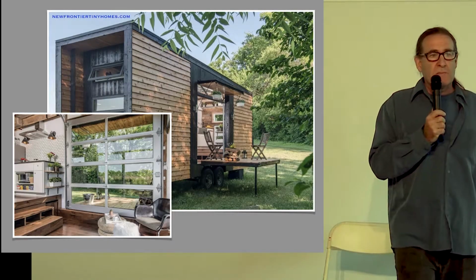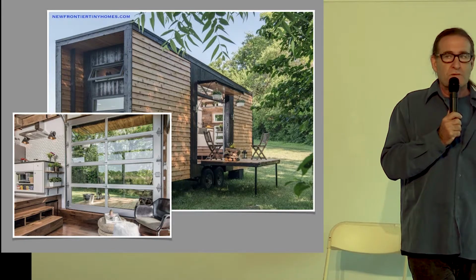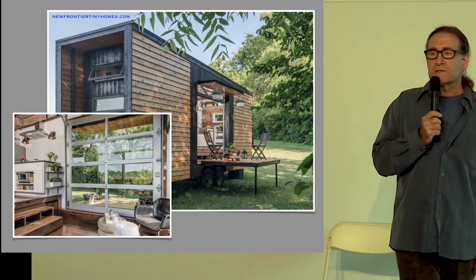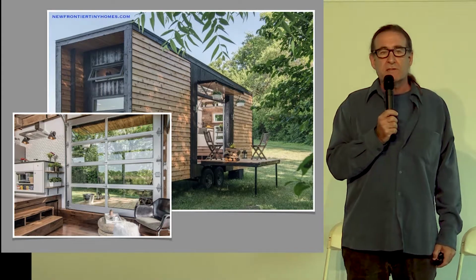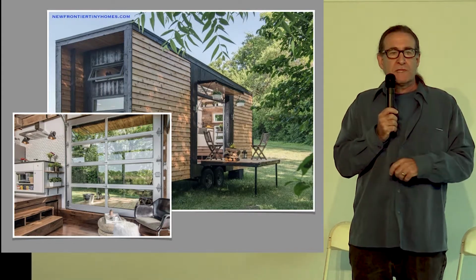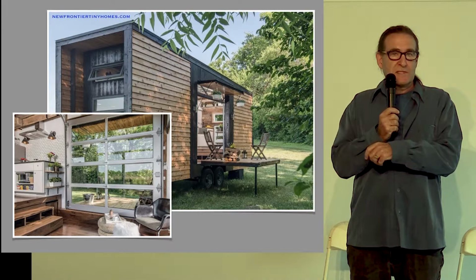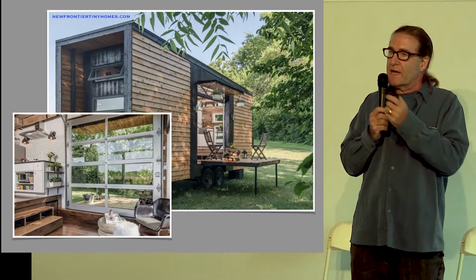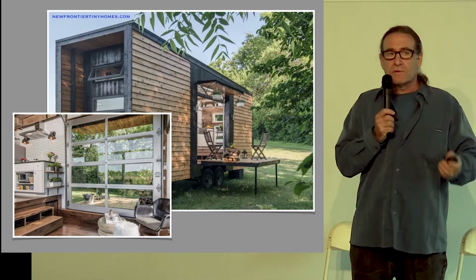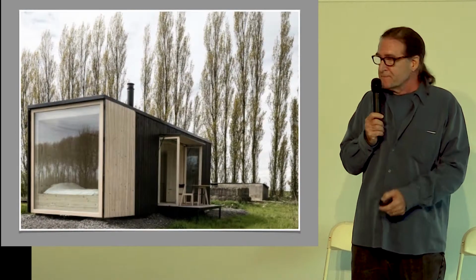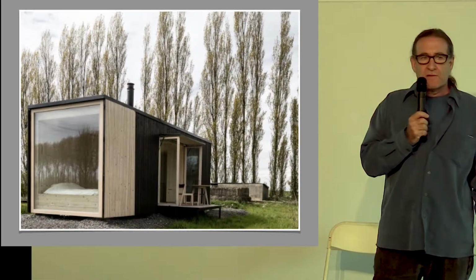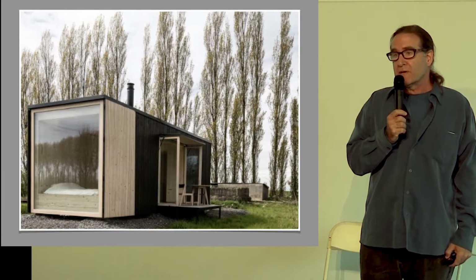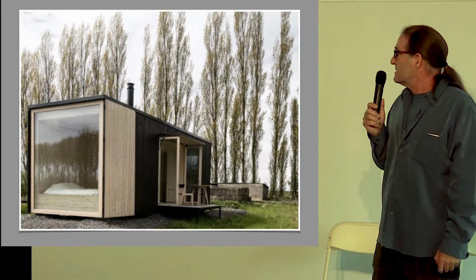Here's another example with a drop-down or fold-down deck. It also has a small canopy over the top of it for a little bit of weather protection. And inside of this particular one is the garage door that you can see. So manual or electric operation for that glass door to open up a whole side of the house. Another example with a fold-down deck and a fold-up canopy for weather protection.